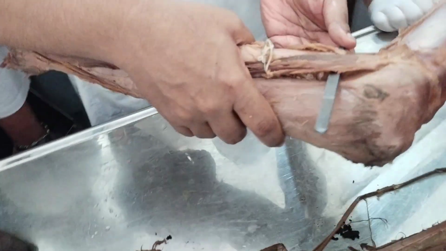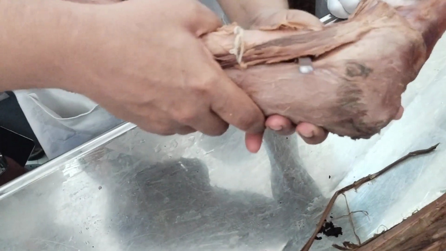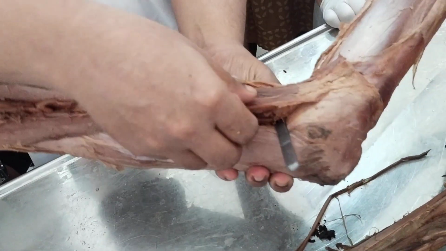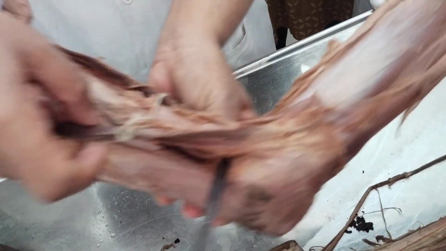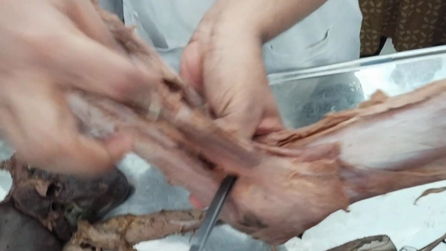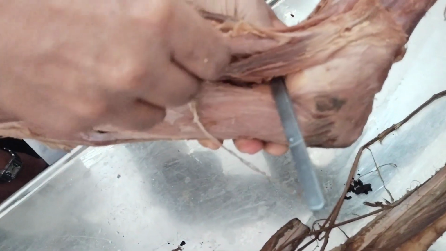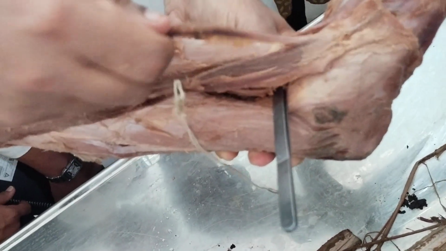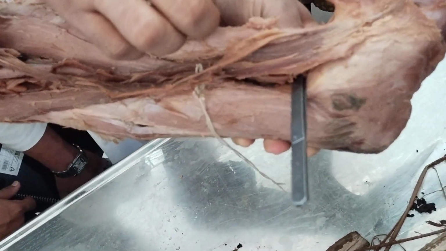See this bunch over here, beneath which I have put the forceps. You get 3 things. This is sartorius, that is tied. The tied structure is sartorius, that is in front. Then behind that you get this muscle, gracilis, and this is your semitendinosus. So always identify these 3 muscles first.